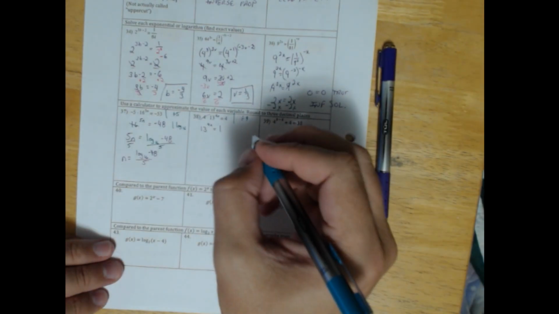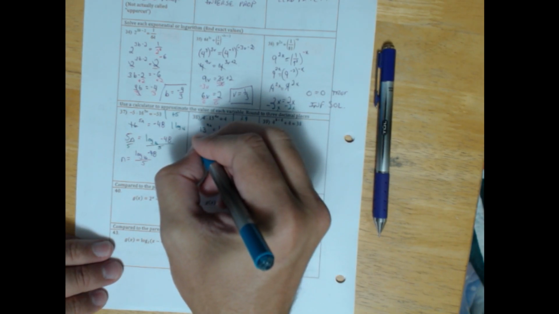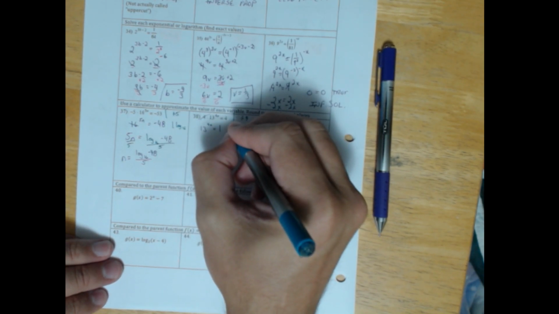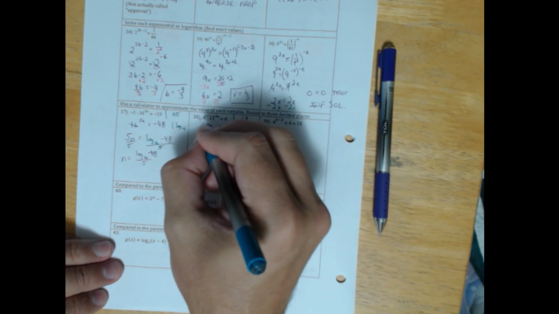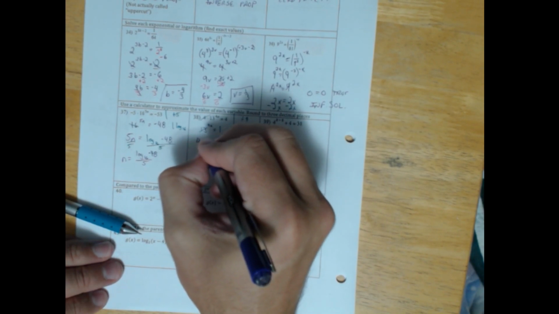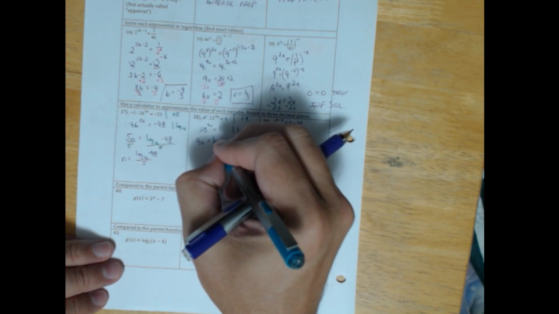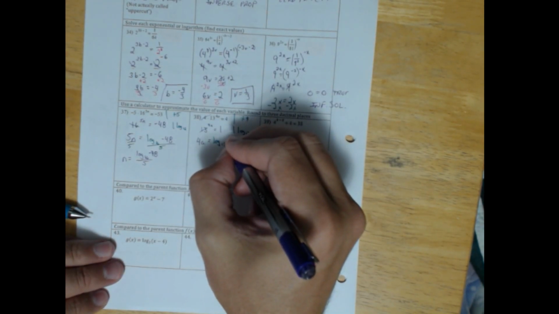So then we take the log base 13 of both sides. That would cancel that out, leaving 4a on that side equal to log base 13 of 1.